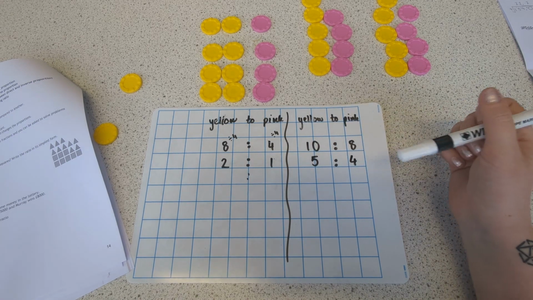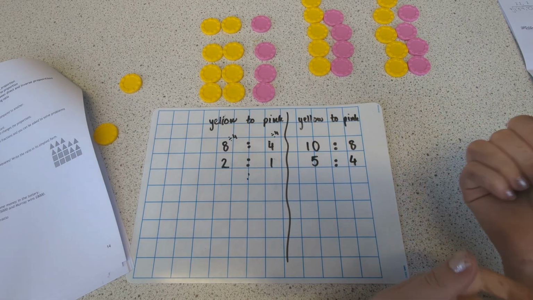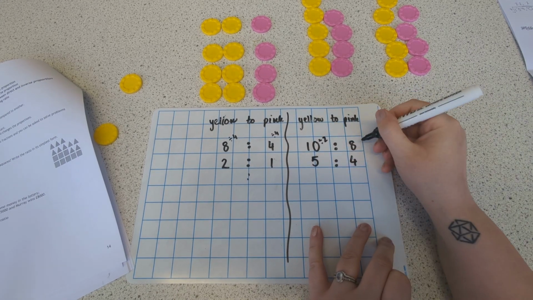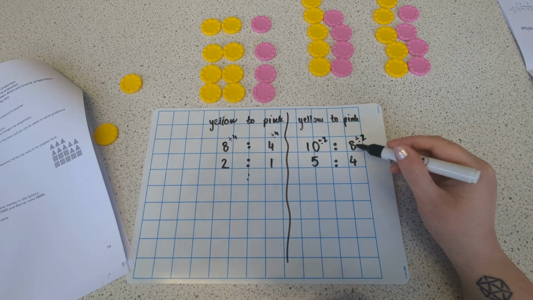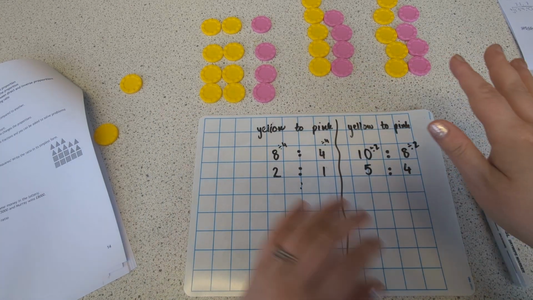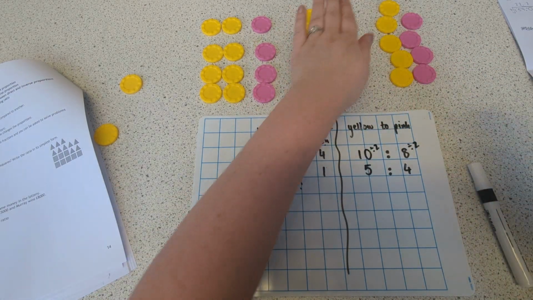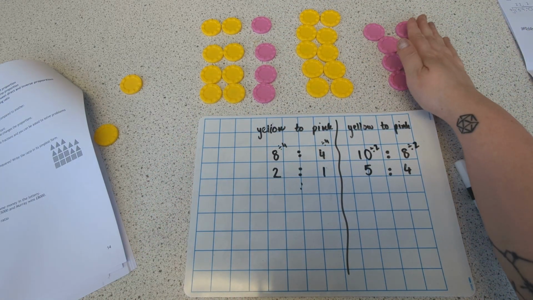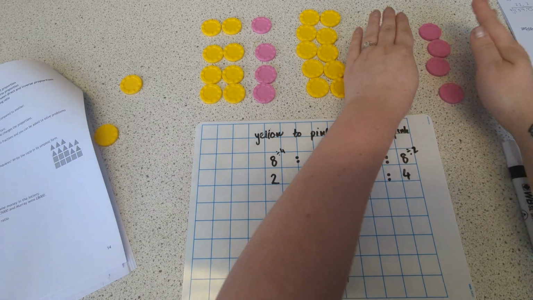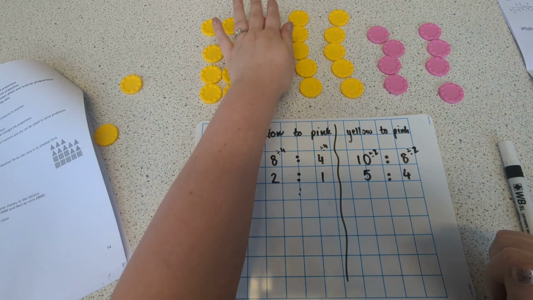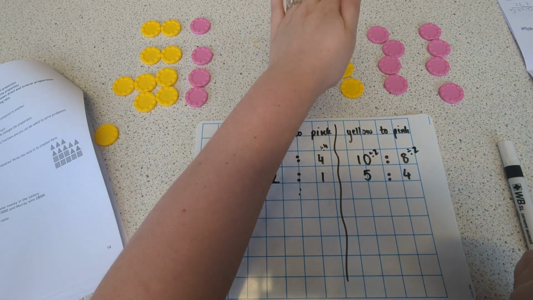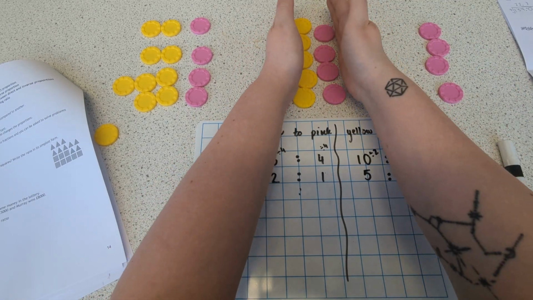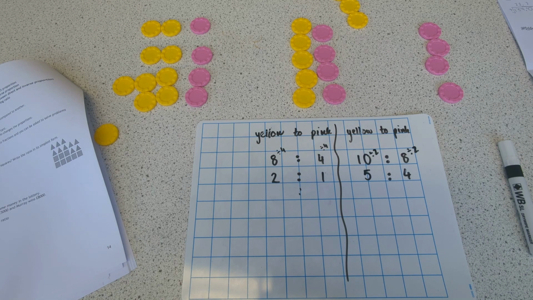So then I look at this, 10 and 8, and I think, okay, what can I divide both of these numbers by? I could divide them both by 2. 10 divided by 2 is 5, 8 divided by 2 is 4. And that's what I did here with the counters. We originally had a group of 10 yellow ones and 8 pink ones, and I just split both colours into 2 lots. So I now have 2 lots of 5 and 2 lots of 4, so I can simplify my ratio down to 5 and 4.